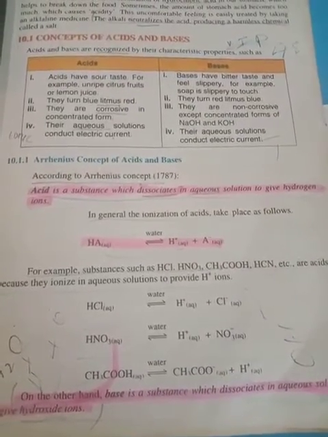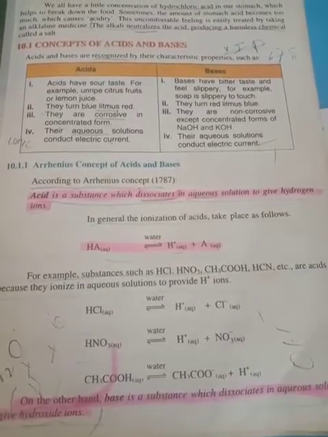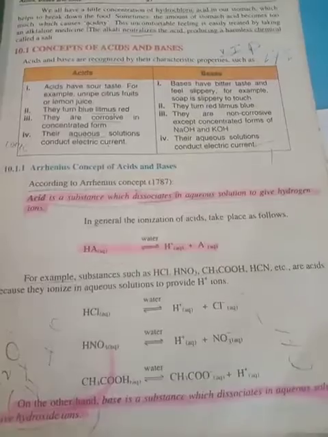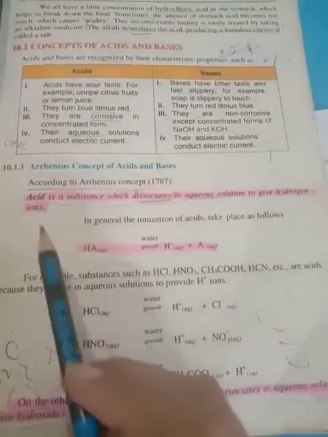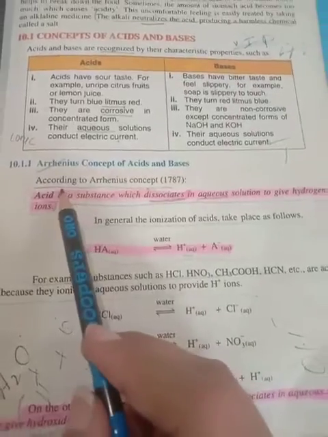So today we are going to start our second lecture of subject chemistry, chapter name acids, bases and salts. Today we will learn about the concept of acids and bases. The first concept in this regard is the Arrhenius concept of acid and base.